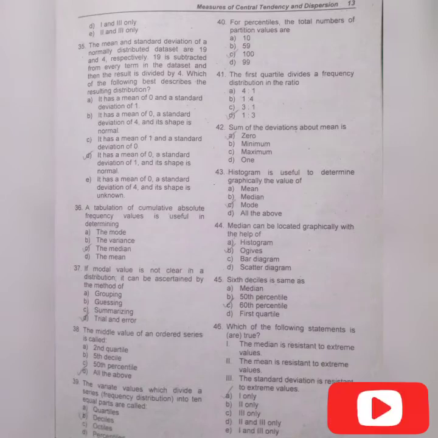44. Median can be located graphically with the help of A. histogram, B. ogive, C. bar diagram, D. scatter diagram. The right answer is ogive. 45. Sixth decile is same as A median, B 50th percentile, C 60th percentile, D first quartile. The right answer is 60th percentile.